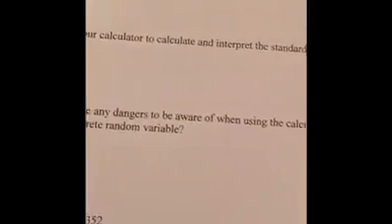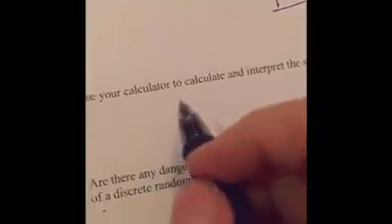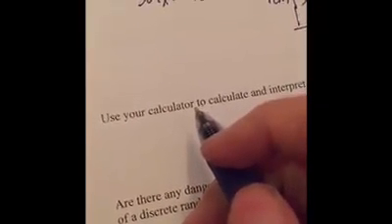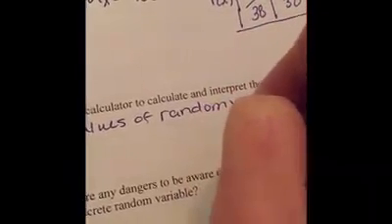And then we would graph the histogram. And then we would do one-variable stats, and that would give you your stats on your random variable.